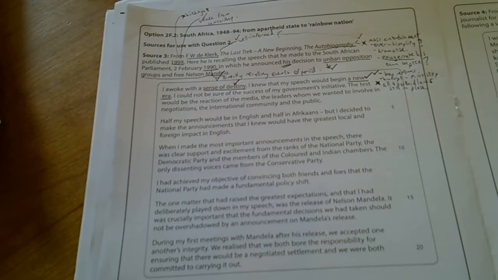The fact that he'd unbanned opposition groups doesn't necessarily mean that that's part of dismantling apartheid. In hindsight, we can see it as a first step. But its significance in its own right perhaps is being exaggerated a little bit here.